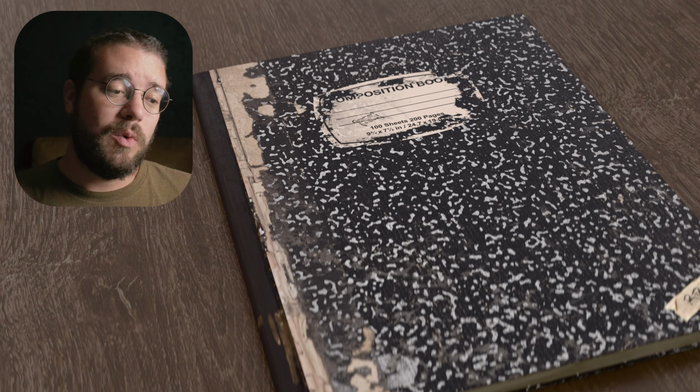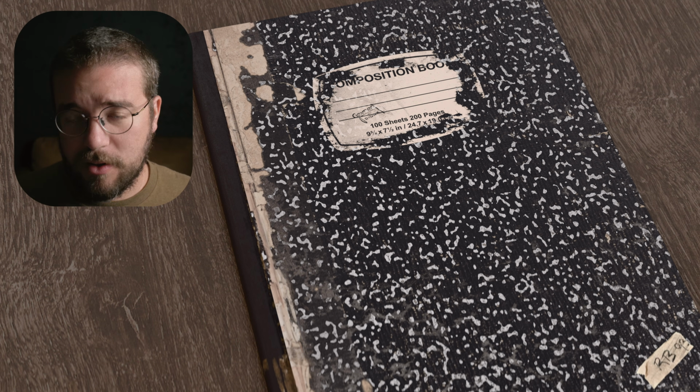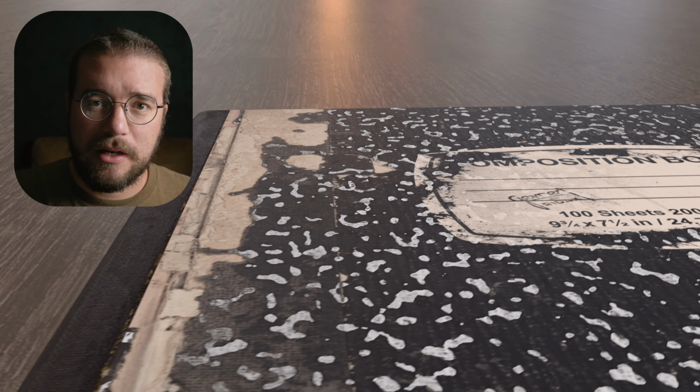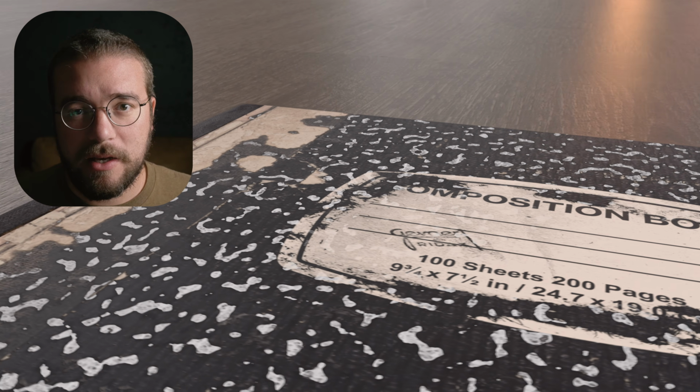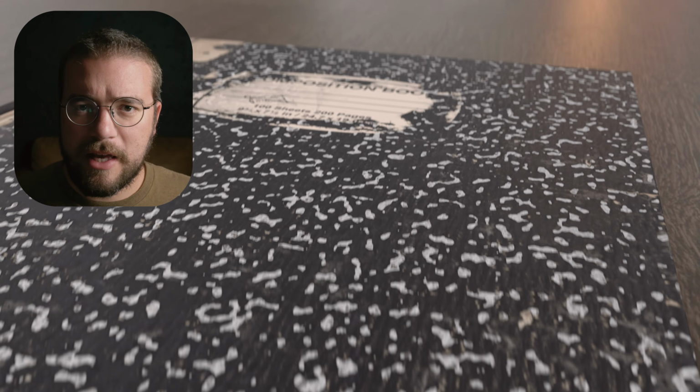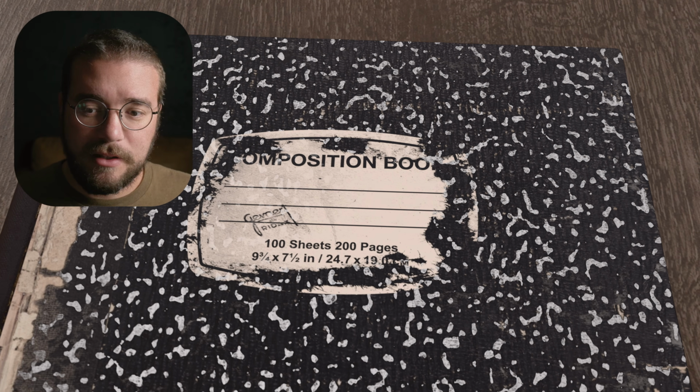Hey everyone, welcome. We're going to be modeling a notebook, and the goal here is to cover some basic modeling, some texturing, and hopefully we'll get to some texture baking in Blender. This is intended to be a low poly game asset notebook, and let's just get right into it.